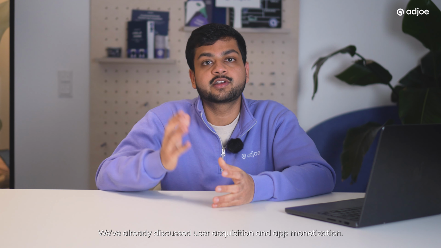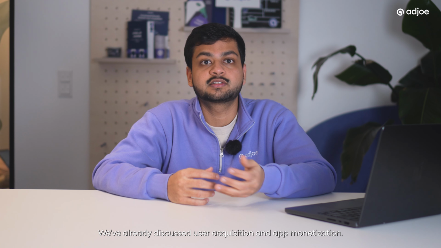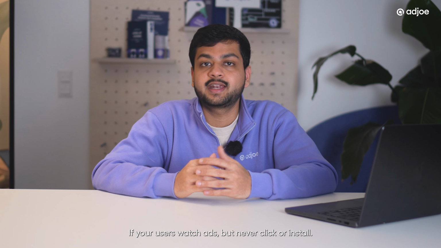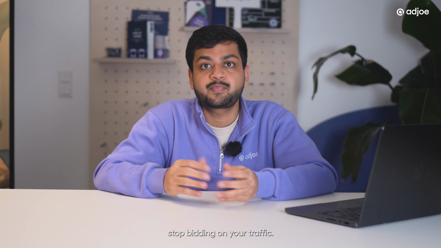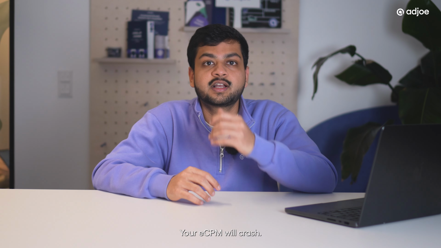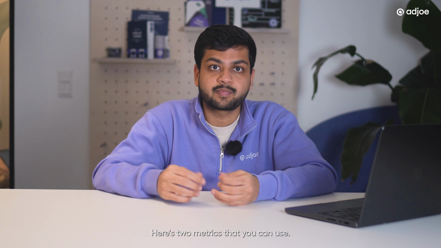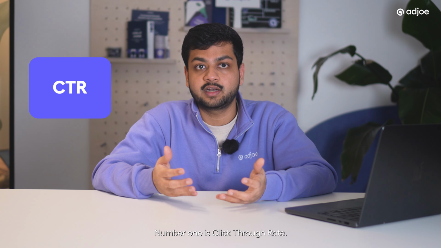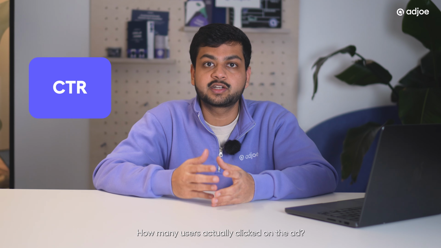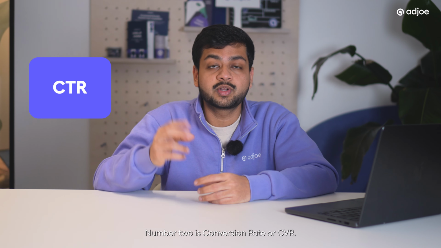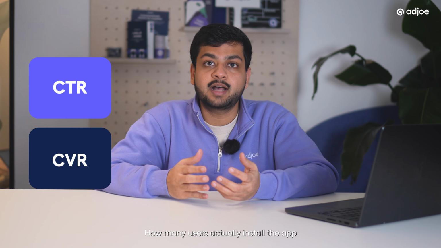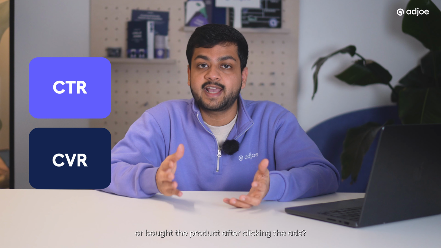We've already discussed user acquisition and app monetization. Next up is quality. If your users watch ads but never click or install, advertisers will eventually stop bidding on your traffic. Your eCPM will crash. And so how do you measure quality? Here's 2 metrics that you can use. Number 1 is click-through rate. How many users actually clicked on the ad? Number 2 is conversion rate or CVR. How many users actually installed the app or bought the product after clicking the ad?